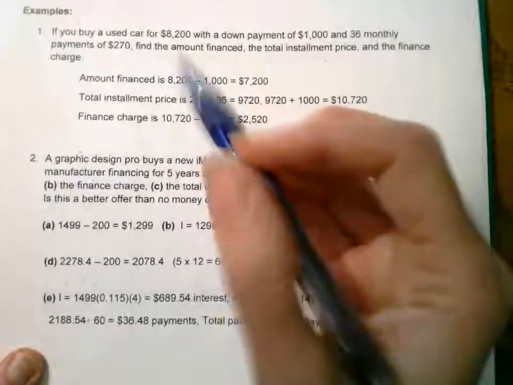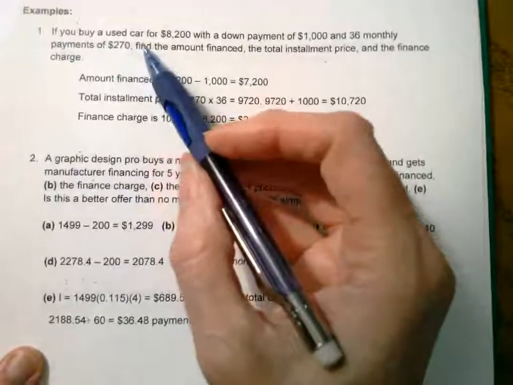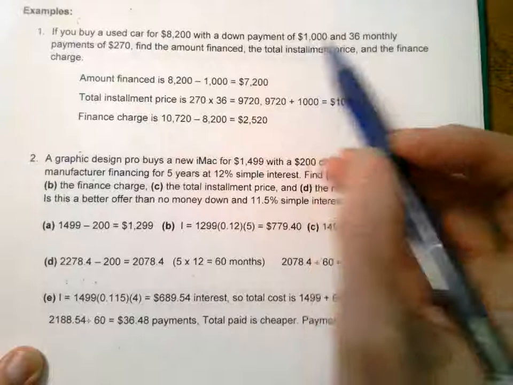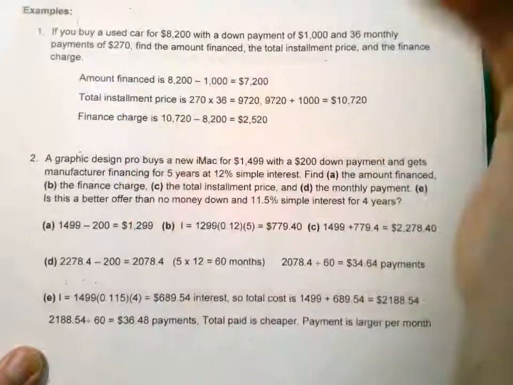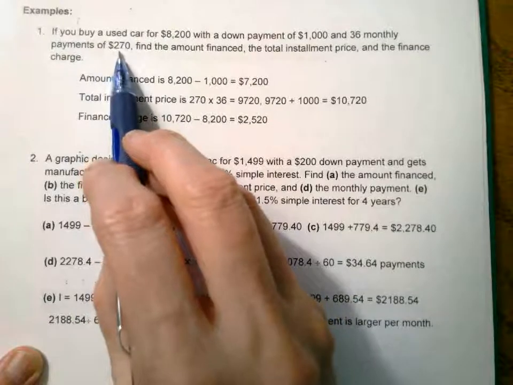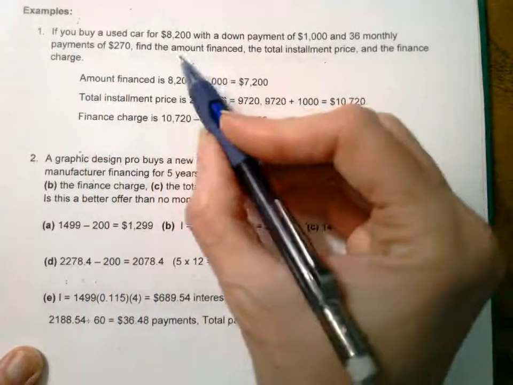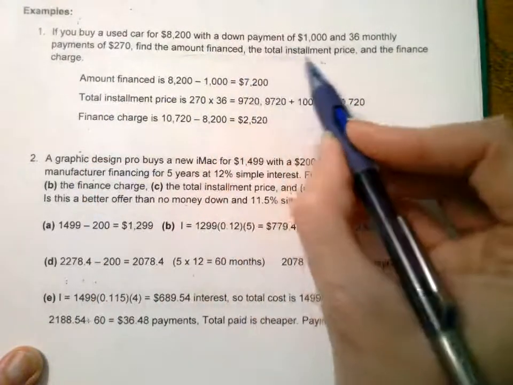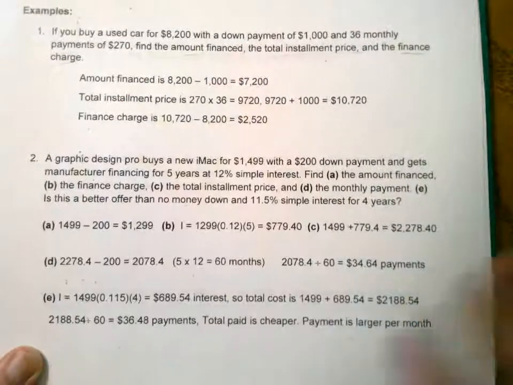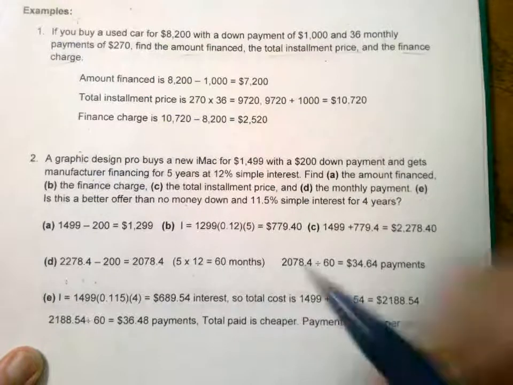If you buy a used car for $8,200 with a down payment of $1,000 and 36 monthly payments, that's a term of 3 years. You're paying $270 every month. Find the amount financed, the total installment price, and the finance charge, fee or interest, however you want to put that.